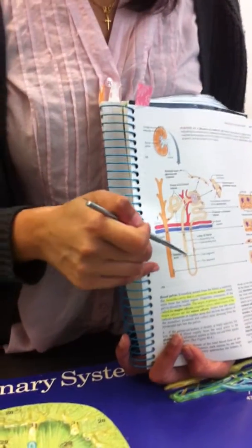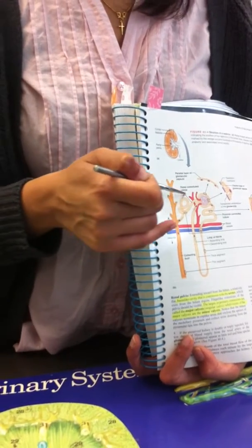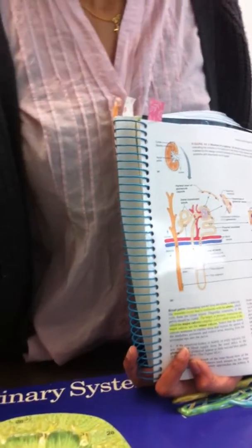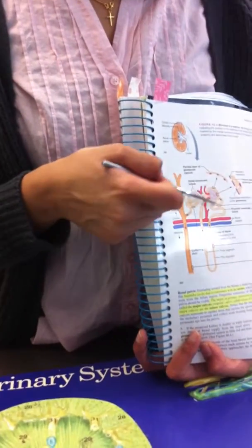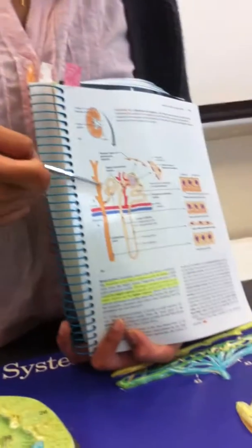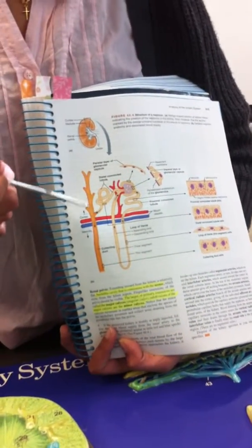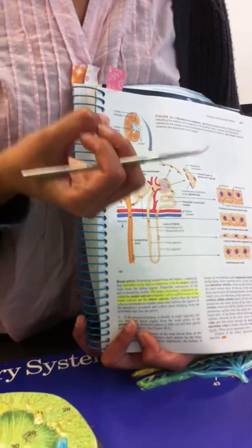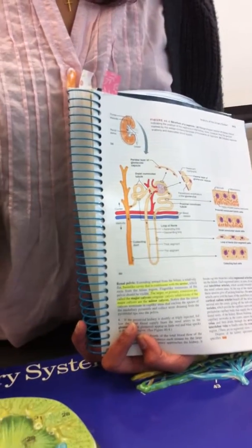From the loop of Henle, it enters into another convoluted tube called the distal convoluted tube. Distal is away, right? So distal to the capsule is called the distal convoluted tubule. From the distal convoluted tubule, it enters into another tube called the collecting tube. It collects urine, the concentrated waste material.